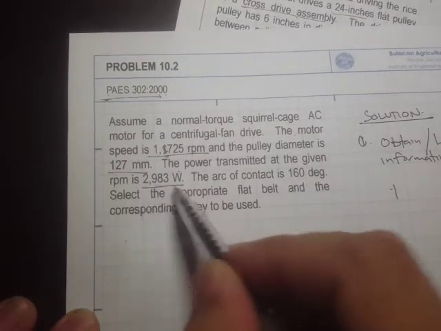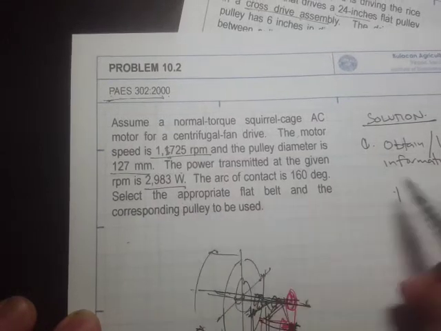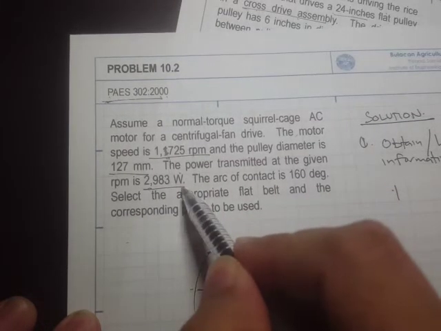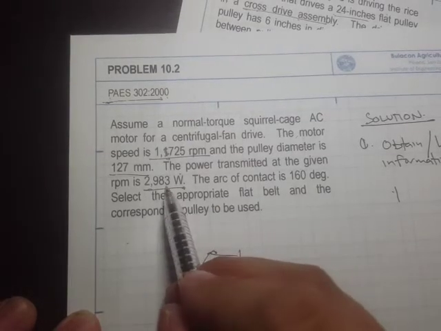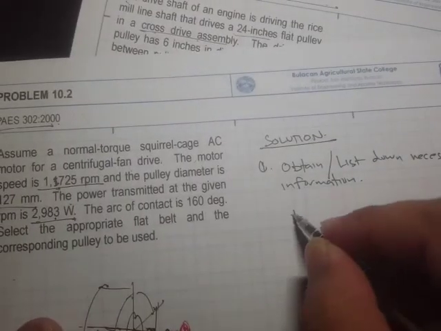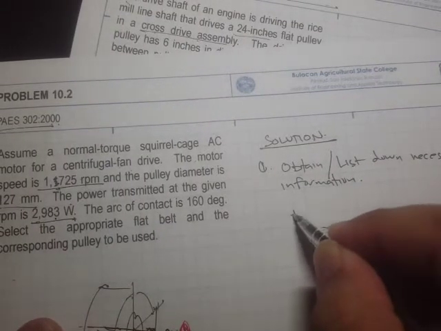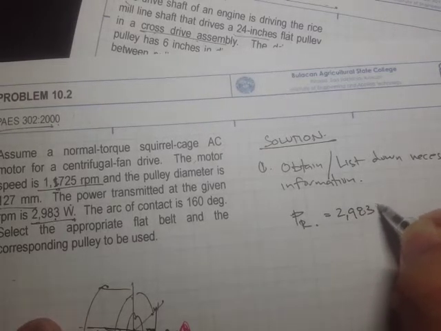Although this seems to be the design power, to be safe, I'll just assume that this is the rated power. So this will be P sub R, which is 2983 watts.